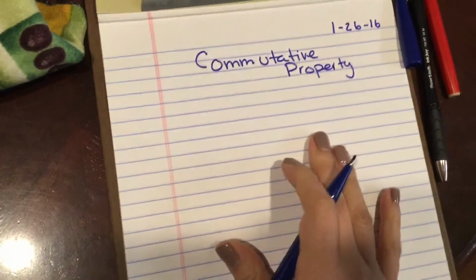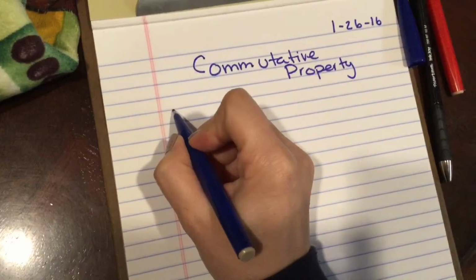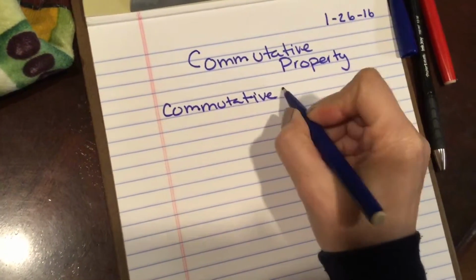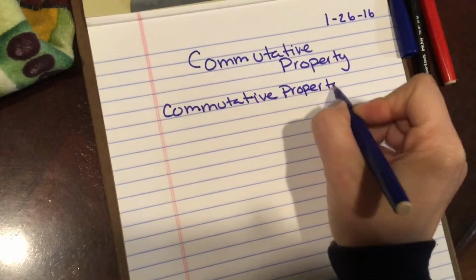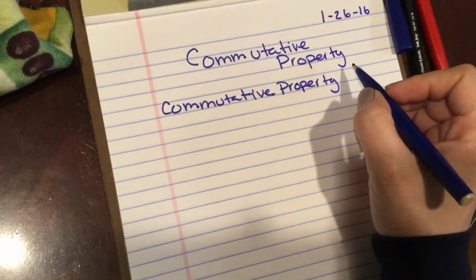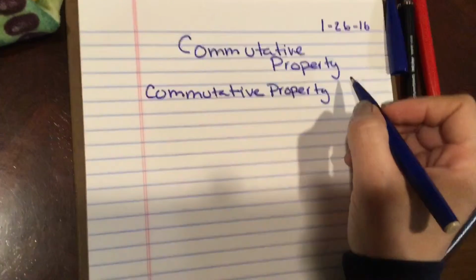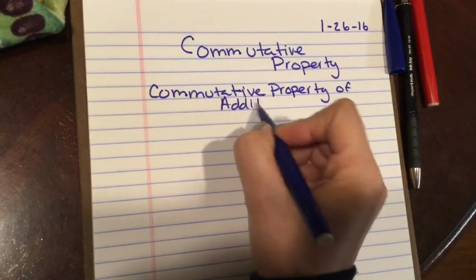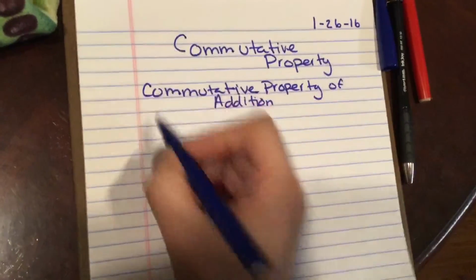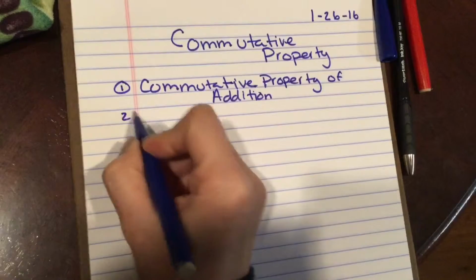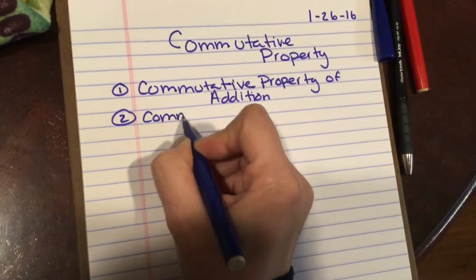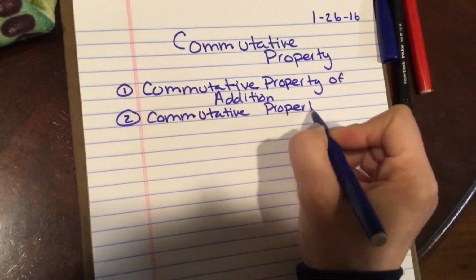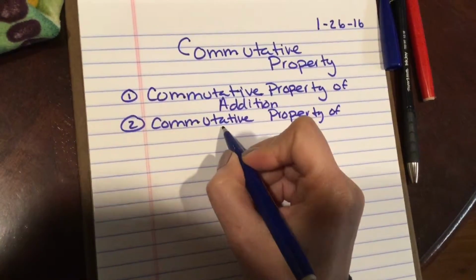Now, there's two types of commutative property. There's commutative property of addition, and there's commutative property of multiplication. There is no commutative property of subtraction, and there is no commutative property of division. Today you'll learn why that is. Commutative property of addition. Okay, and number 2, we'll say commutative property of multiplication.